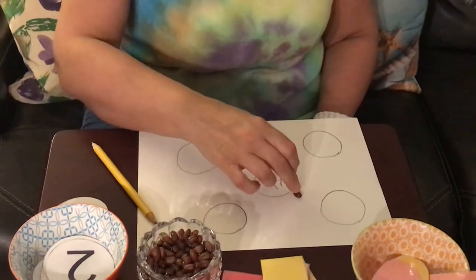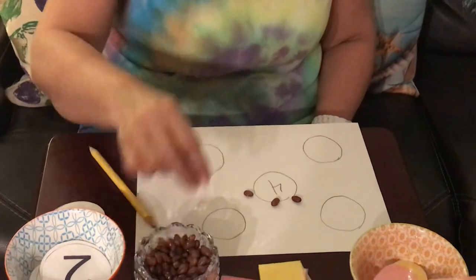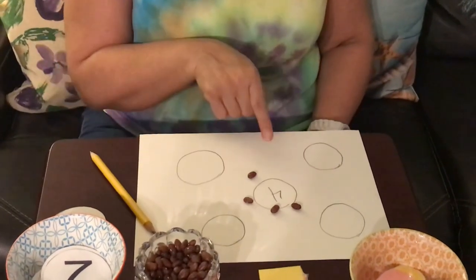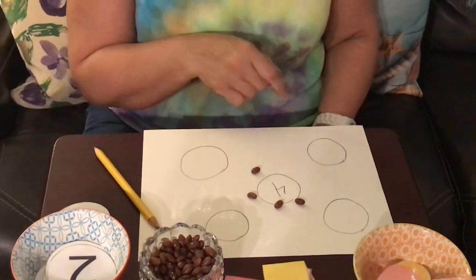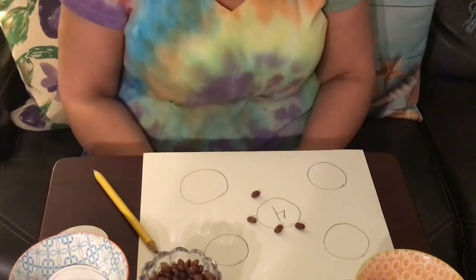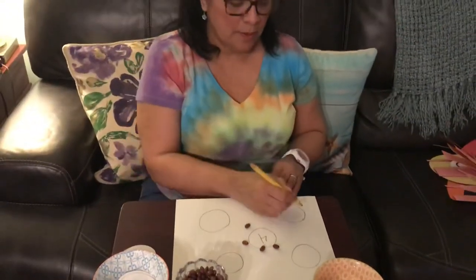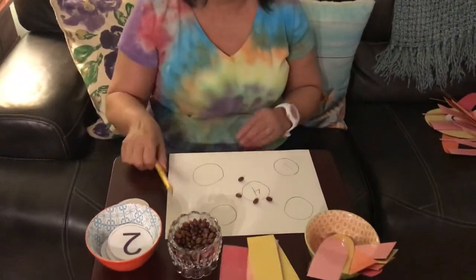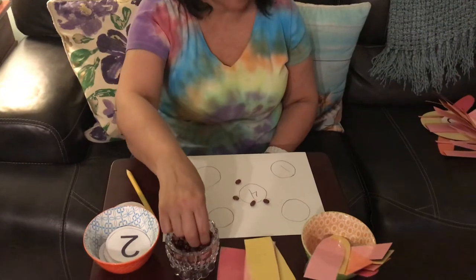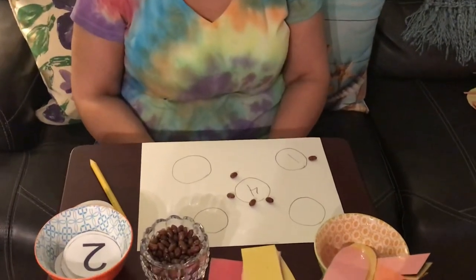Let's count. 1, 2, 3, 4. How many petals do I have now? You would ask your child, and your child would count and tell you how many petals. And we do this with different numbers. We could put a number here, number 1. How many petals do you have here? 1. And that's an easier way of playing the game.